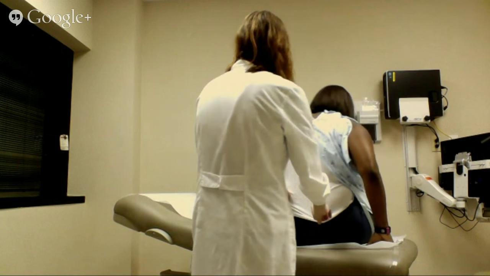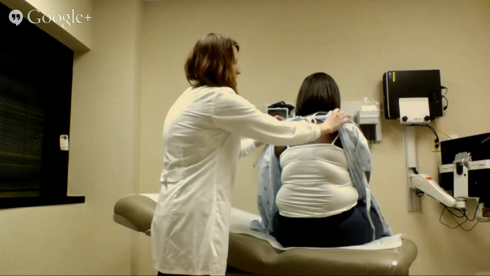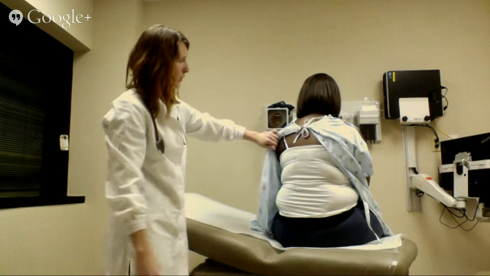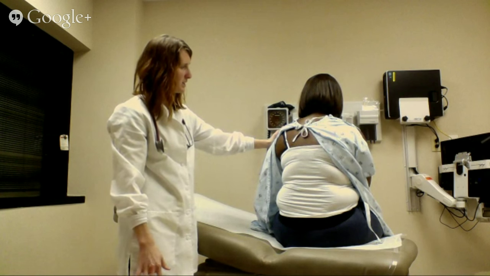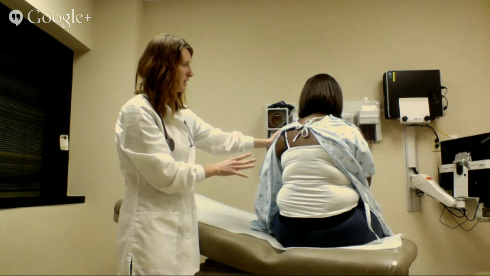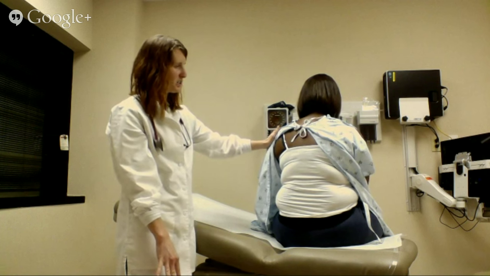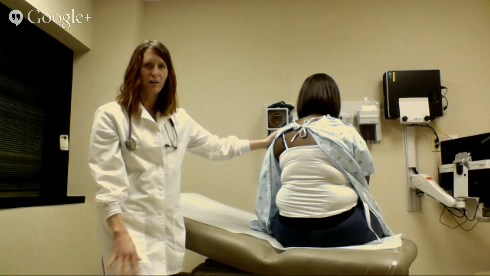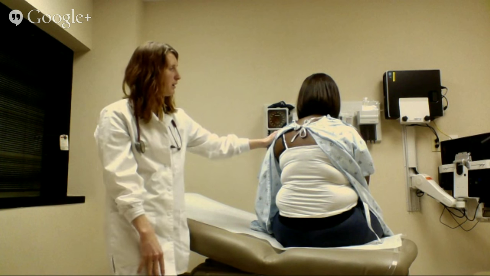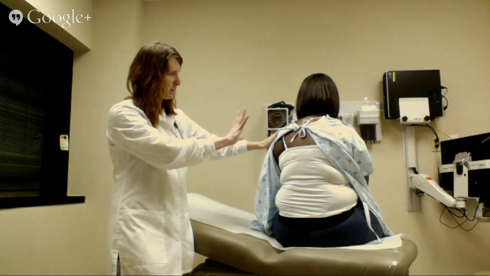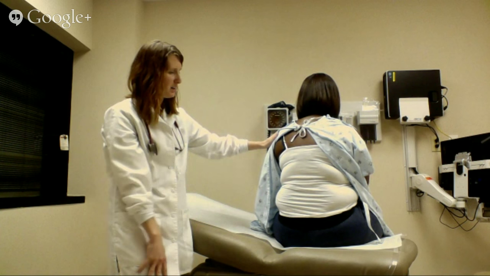All right. Again, we're going to look at Tiffany's posterior chest, looking at the thoracic configuration, also watching her respirations, making sure that they are even and unlabored, scanning the chest to make sure I don't see any visible lesions or masses.